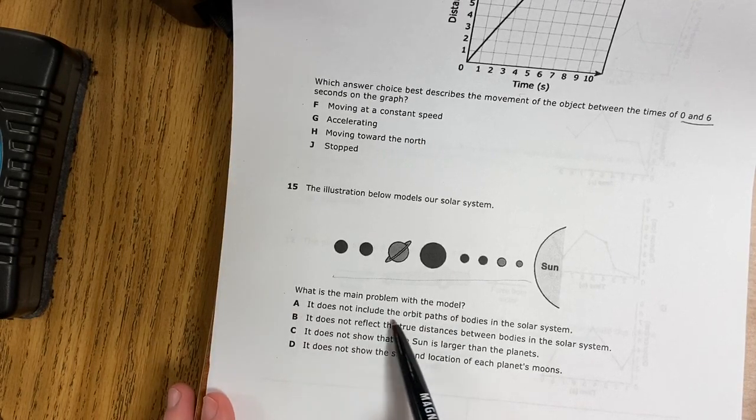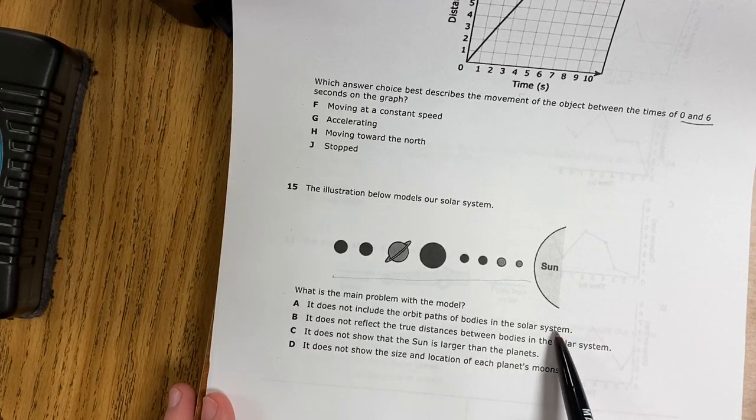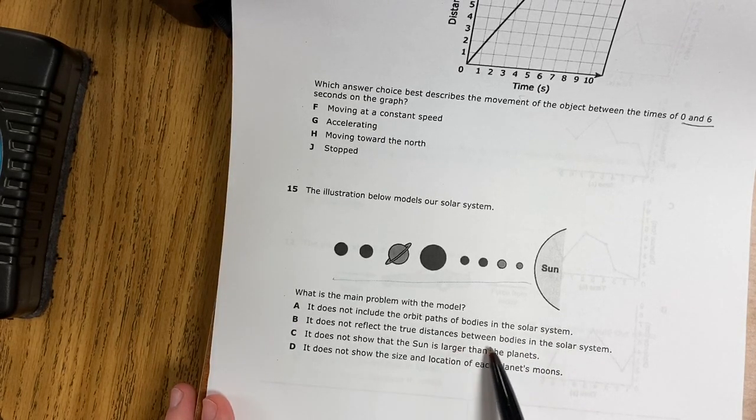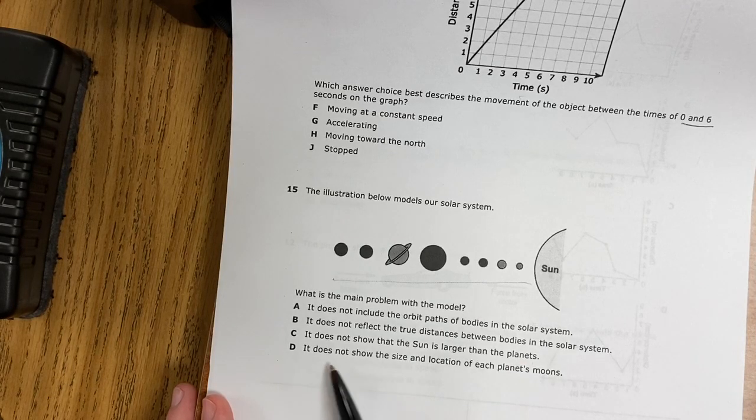A, it does not include the orbit paths of bodies in the solar system. B, it does not reflect the true distances between bodies in the solar system. C, it does not show that the sun is larger than the planets. D, it does not show the size and location of each planet's moons.